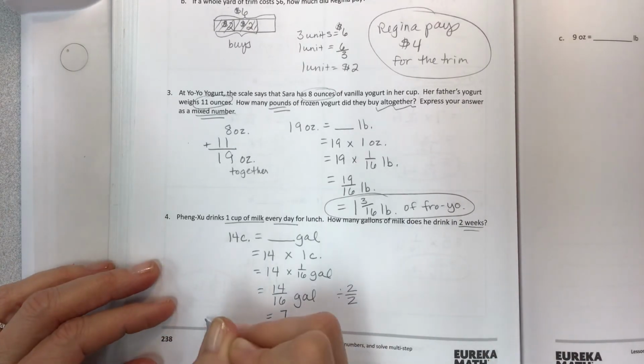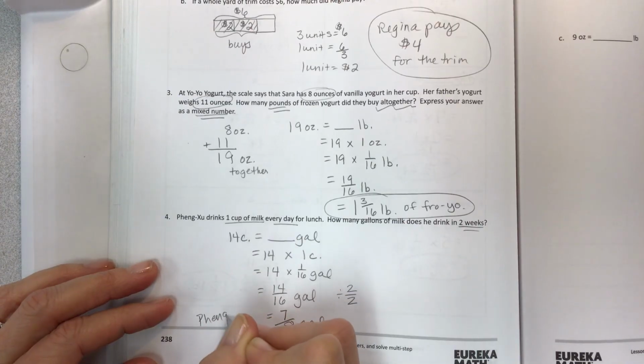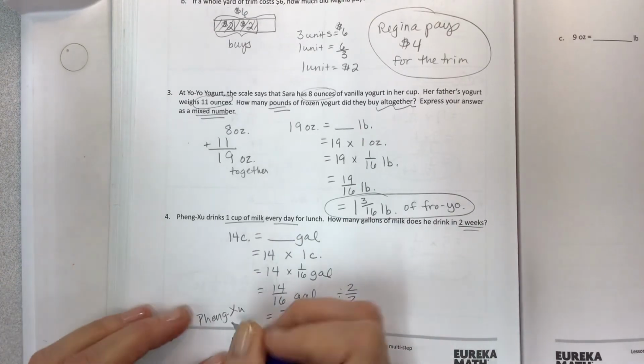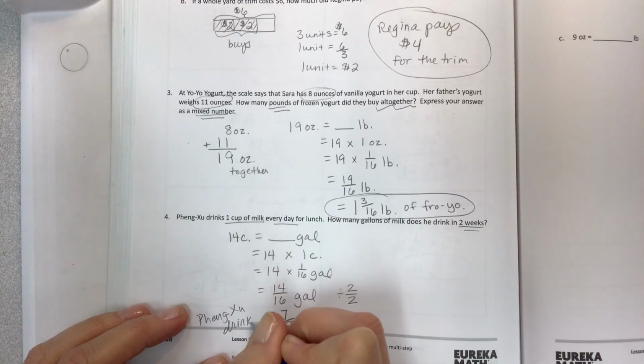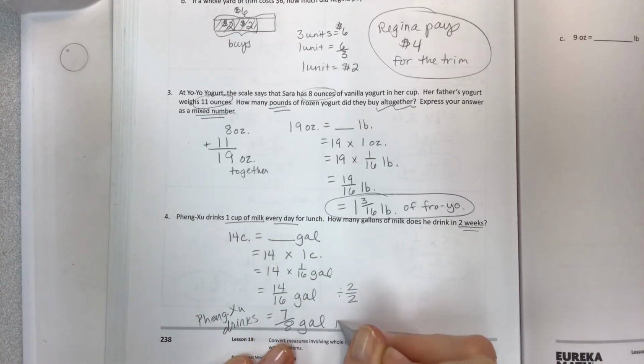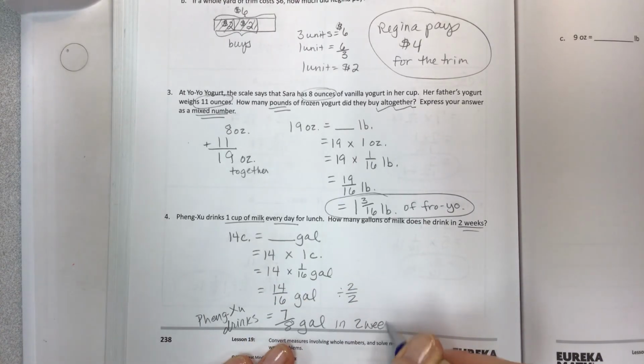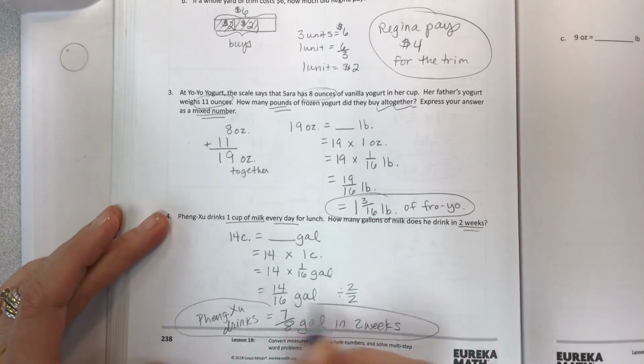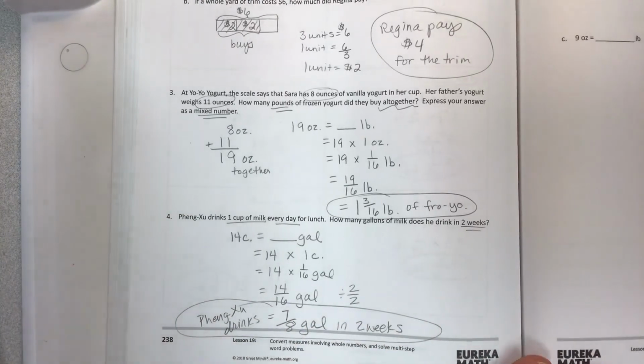Feng Zhu drinks 7/8 gallon in 2 weeks. Yay, and we're done. See, that wasn't that bad. Use your formula and you will do fine.